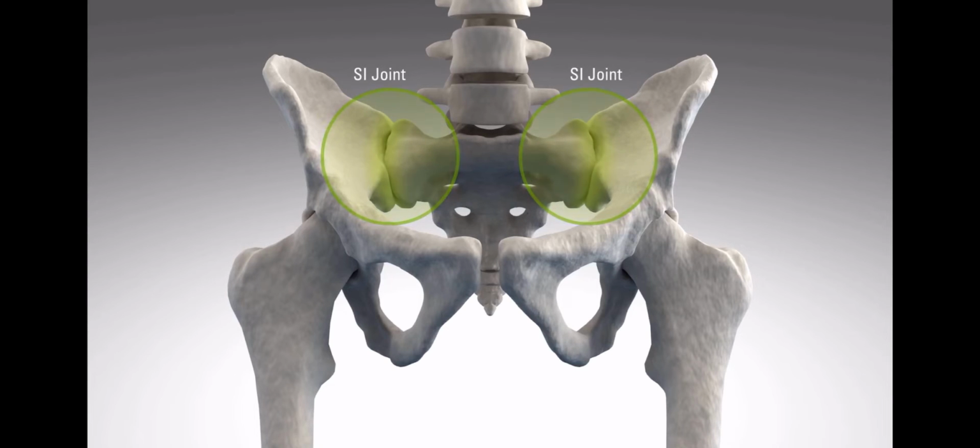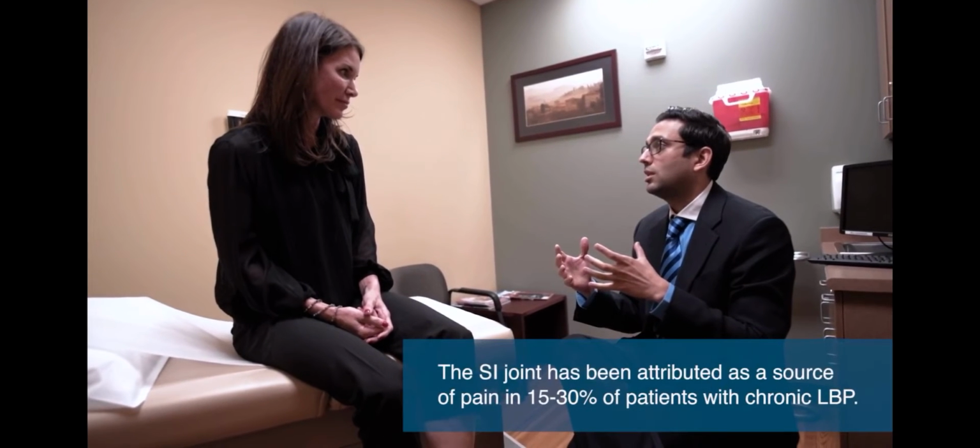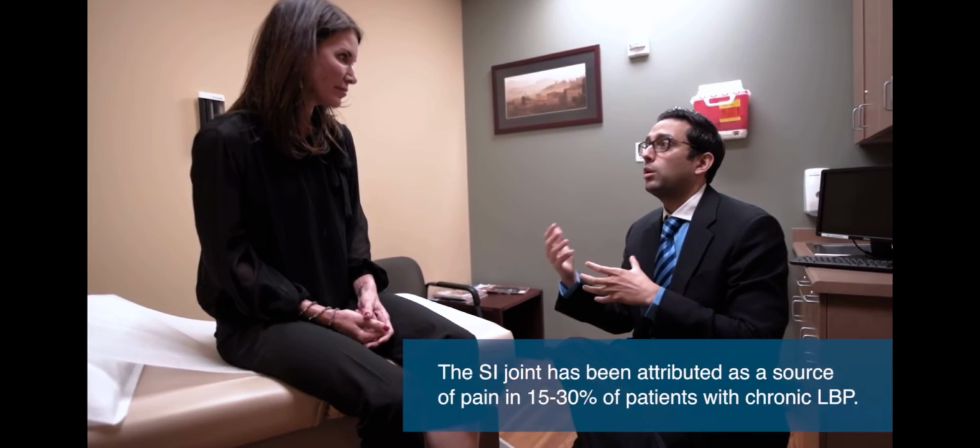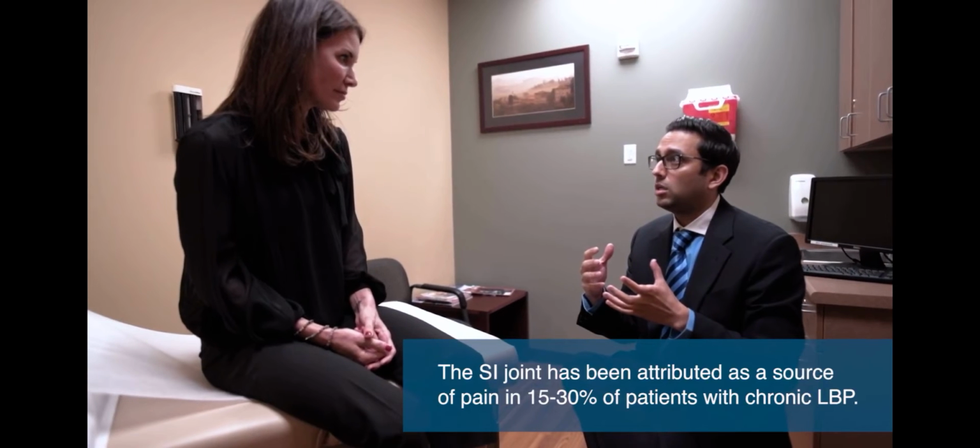The sacroiliac joint, or the SI joint as it's called, is where your sacrum, or the part of your spine that ends at the very bottom, connects to your hip or your pelvis, and that's where your ilium is. It's actually the largest joint in your body, and it can be a significant pain generator for a lot of folks suffering from low back pain. Studies suggest that 15 to 30% of patients suffering from low back pain have some element of SI joint dysfunction.